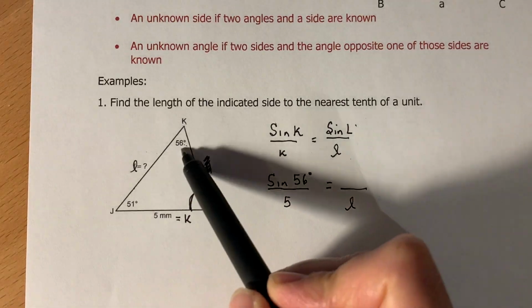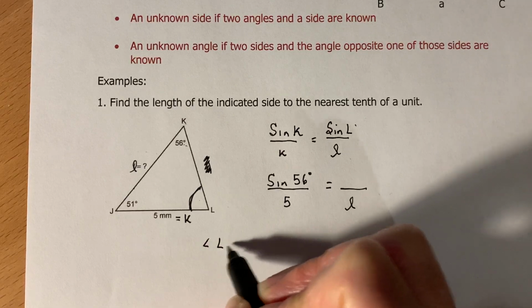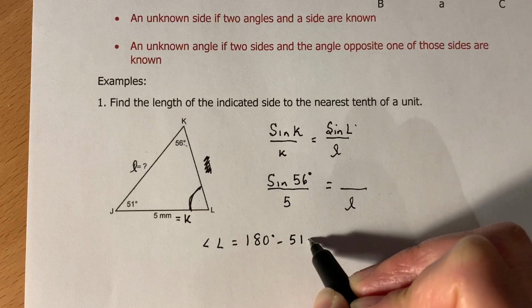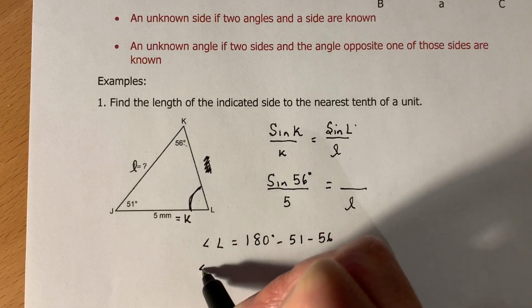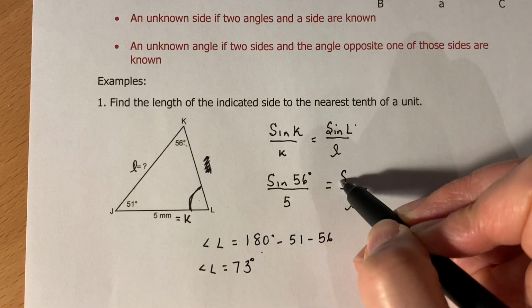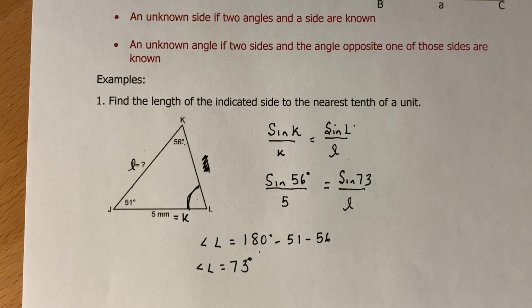This is a triangle. What do all the angles in a triangle add to? They add to 180. So I can right now just figure out what angle L is by doing 180 degrees, subtract 51, subtract 56, and what do I get? I get 73 degrees. So that's what I'm going to put here, sine of 73. Now I have my proportion.